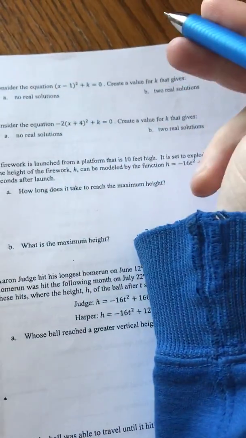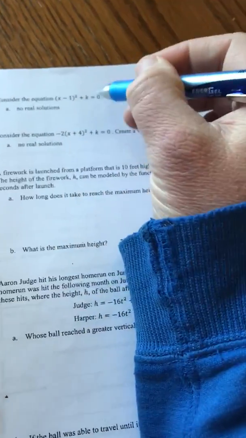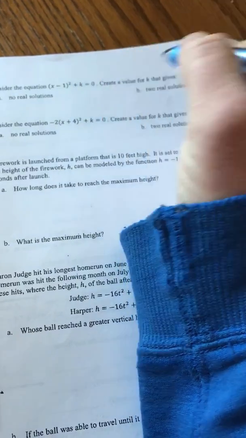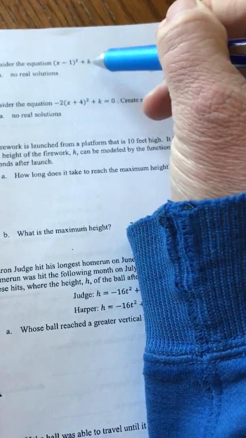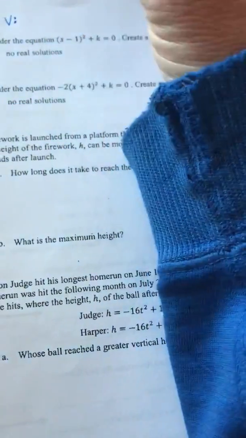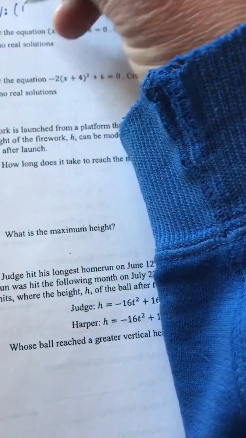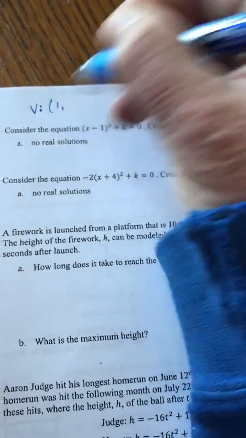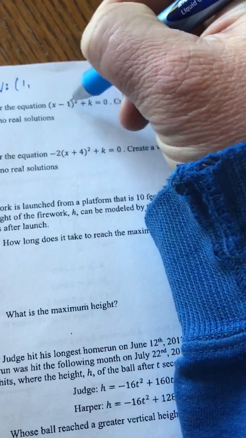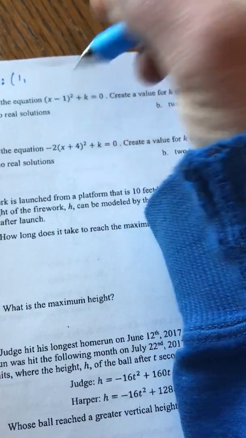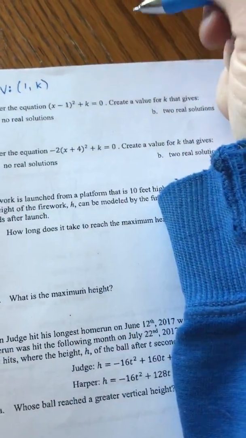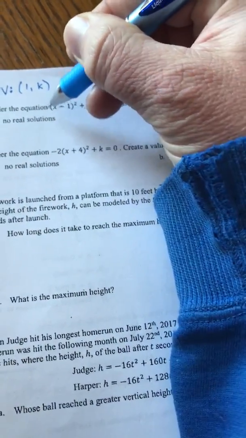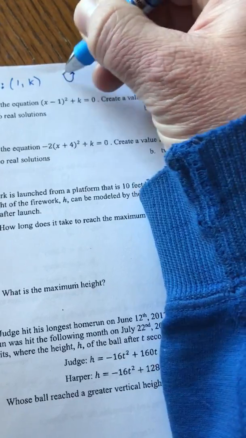What no real solutions means is that if we graphed it, the graph would never touch the x-axis. If I think of the vertex, I know the x value of the vertex is going to be 1, because I take this x value and change the sign. This is the y value, so it'd be comma k. A is positive, so I know it's going to be a regular U.